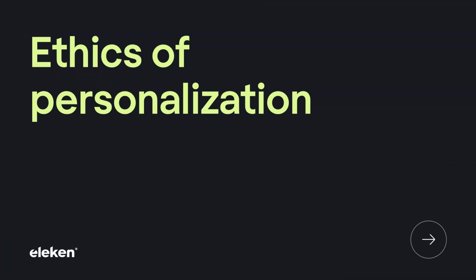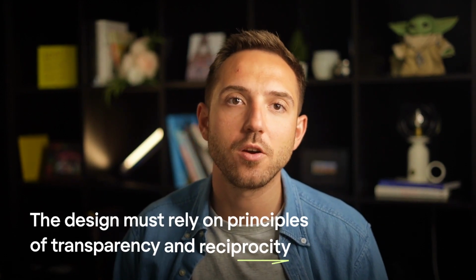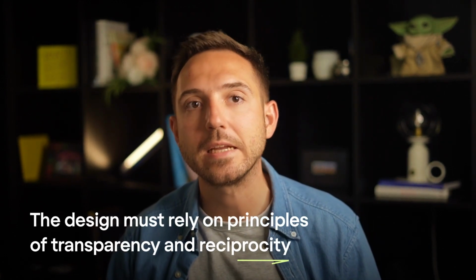Designers face a number of challenges when working on personalization in product design. Let's start with the ethics of personalization. The privacy concern we mentioned before is one of the first issues that pops up whether you want it or not. To prevent people from having unpleasant surprises, the design must rely on principles of transparency and reciprocity.